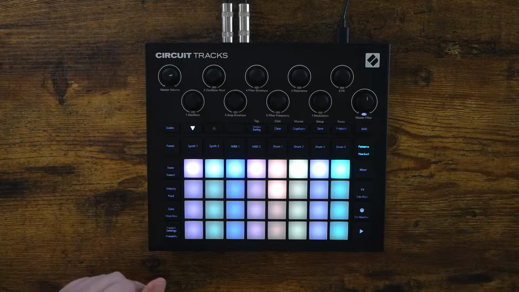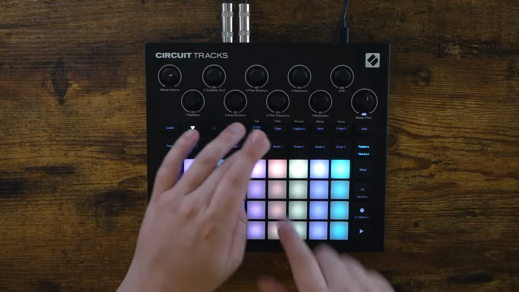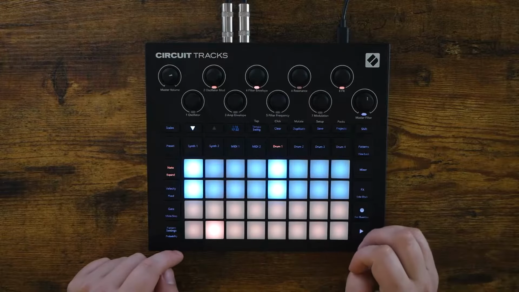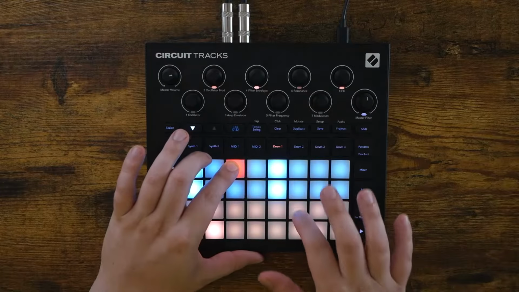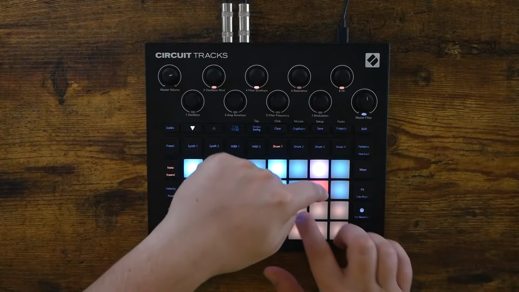So yeah, cool. And this also works with sample flipping. So I'm just going to go back to the first pattern. So let's go ahead and find another sample to put in here. How about like a hi-hat offbeat? How about a tambourine offbeat? A little different. There we go.